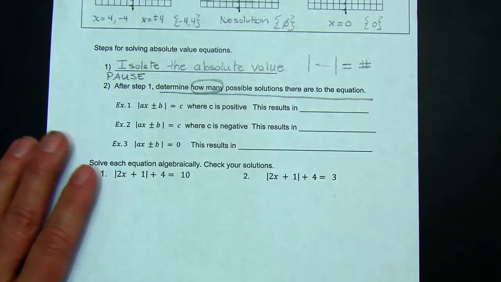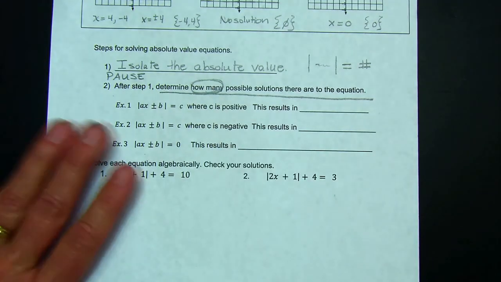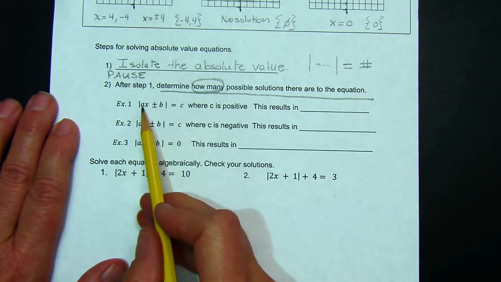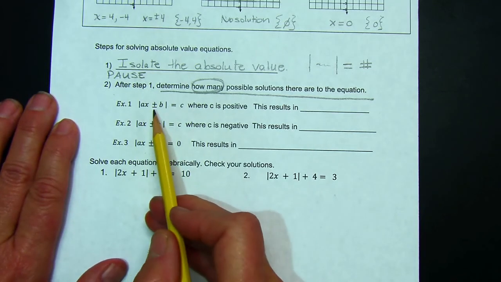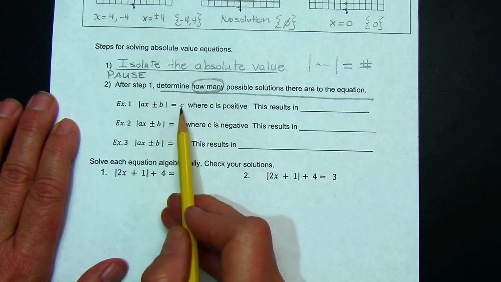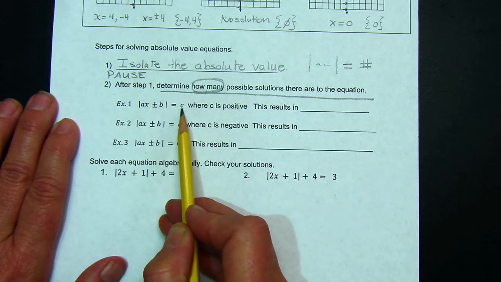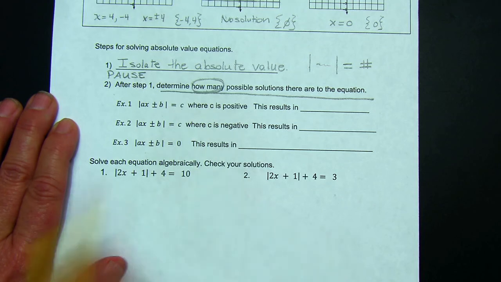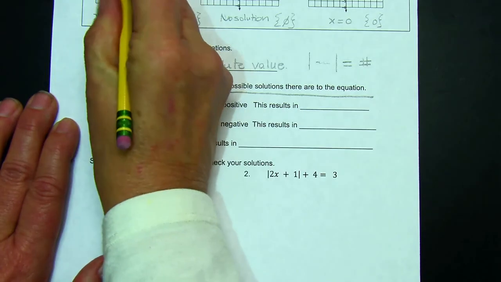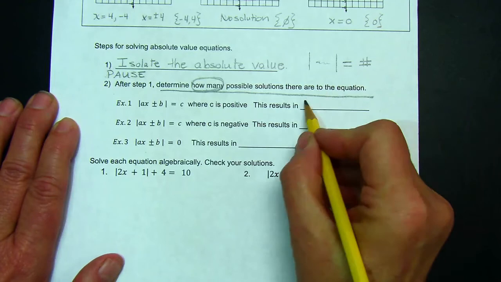So you look and you say, okay, absolute value's all alone with stuff inside it. There'll be stuff inside the absolute value, but it's all alone and there's some number C over here. If C is positive, you know you're going to have how many solutions? 2. Just like up here, C was positive and I had 2 solutions.